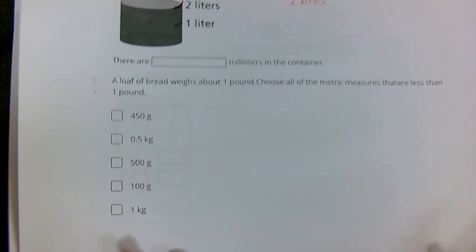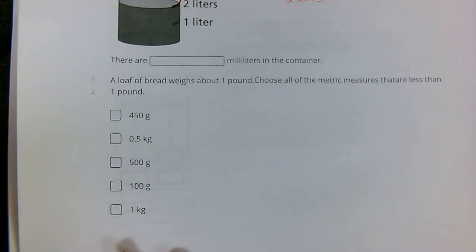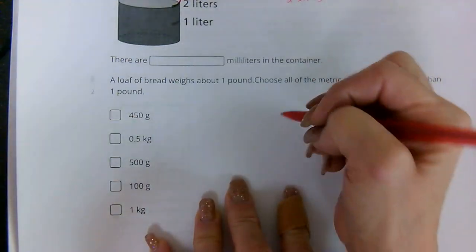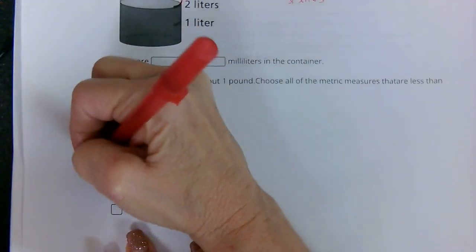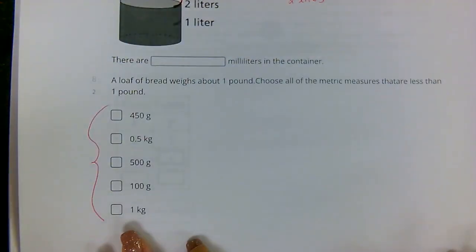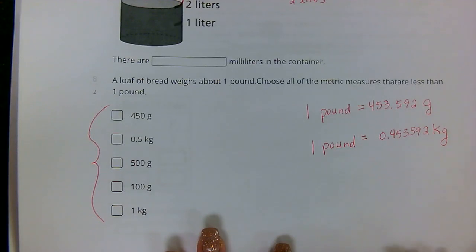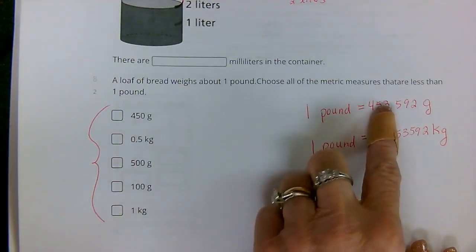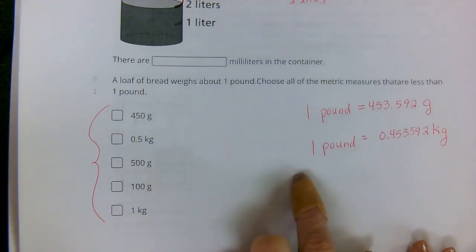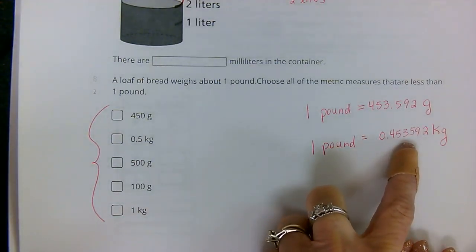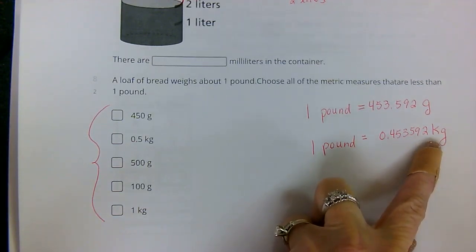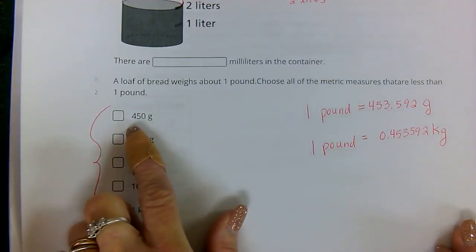Okay. A loaf of bread weighs about 1 pound. Choose all of the metric measures that are less than 1 pound. So we need to look at all these here. Determine what would be maybe less than 1 pound. Now, when we look at this, 1 pound is equal to 453.592 grams, or 1 pound is equal to 0.453592 kilograms, okay?